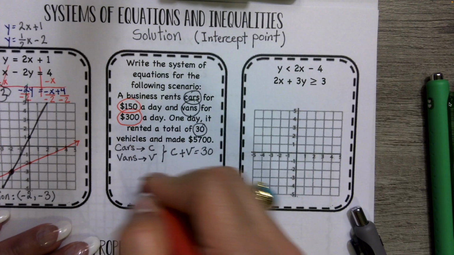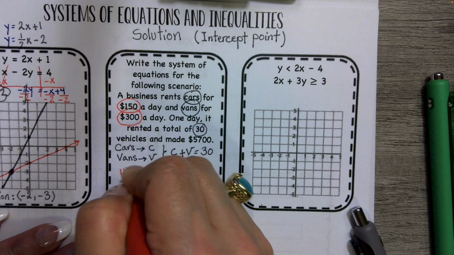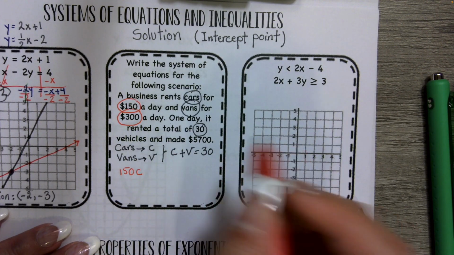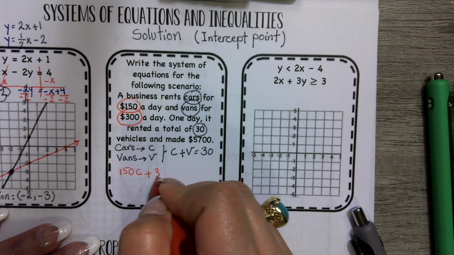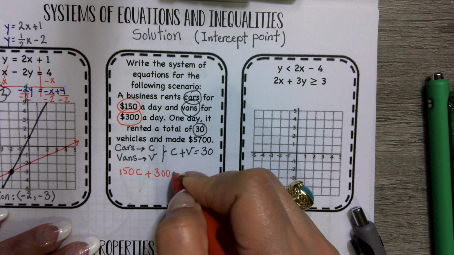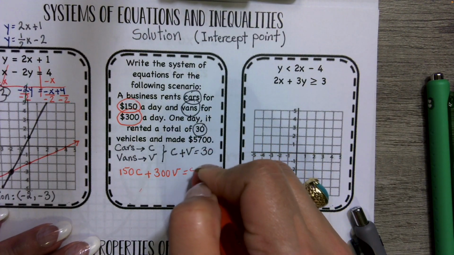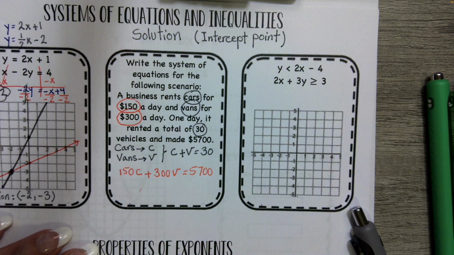So the total of $150 C for cars, plus 300 V for the vans equals that much money. There you go. I found my two equations.